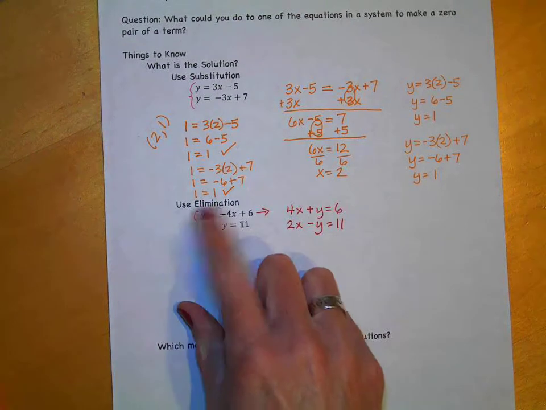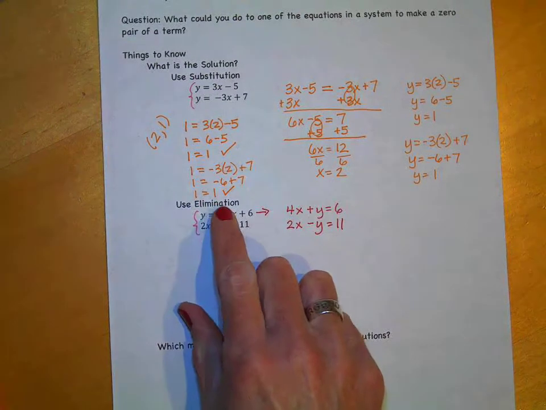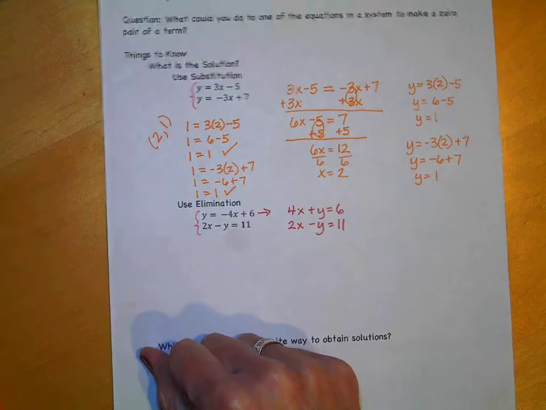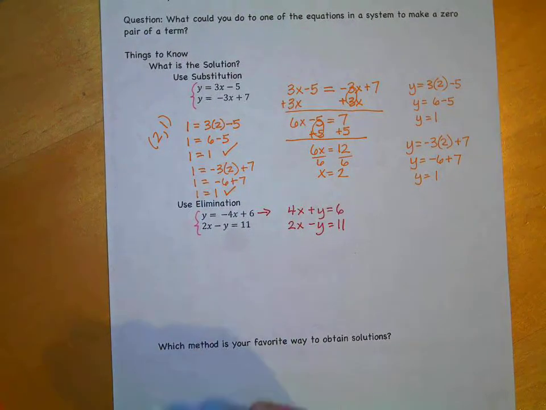What we're looking for with the use of elimination is a term that has exact opposites of each other. That means that their coefficients are opposites of each other, or their variables are opposites of each other, or their constants are opposites of each other.